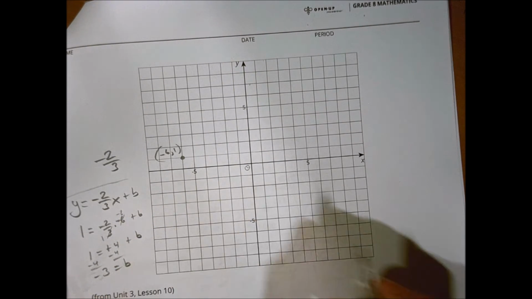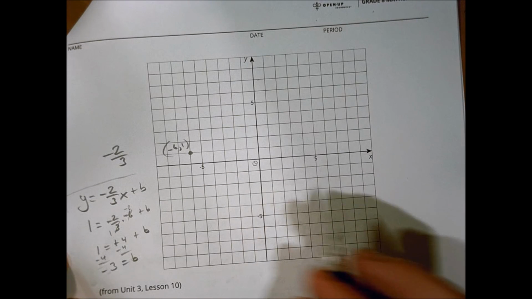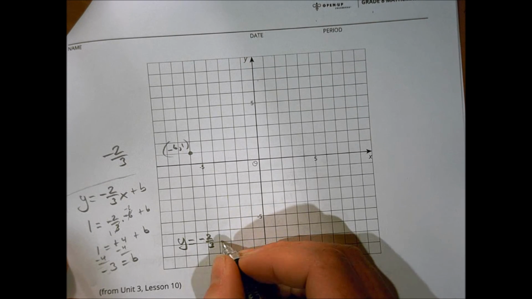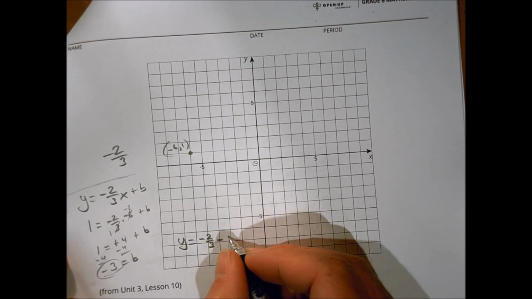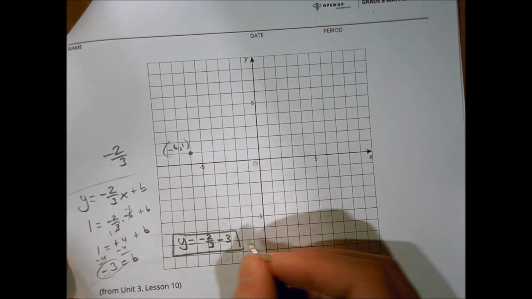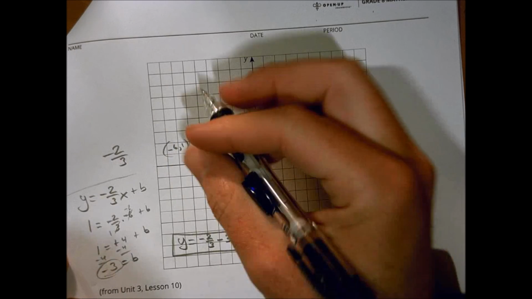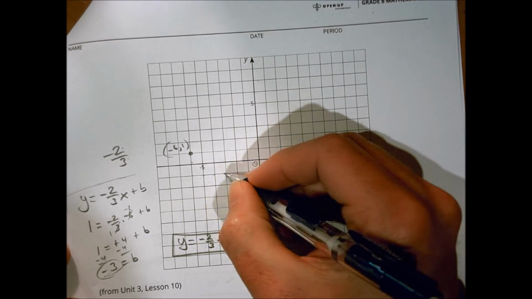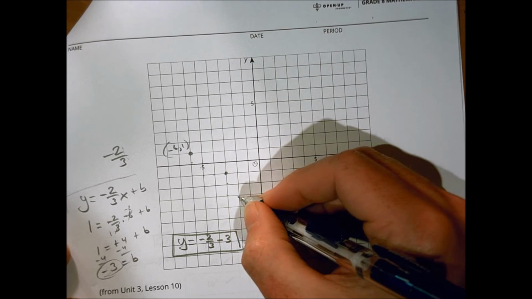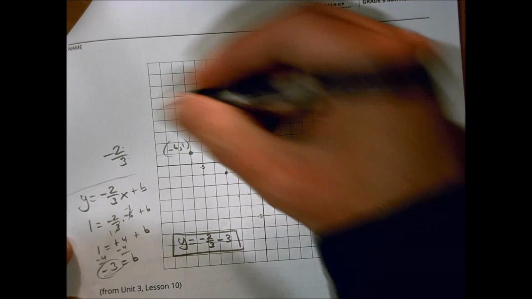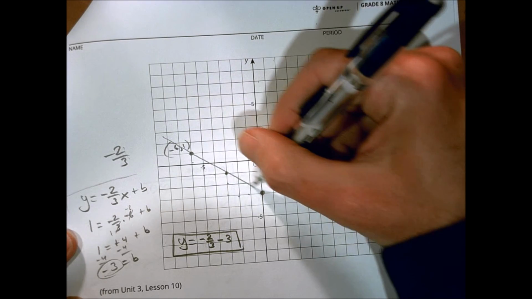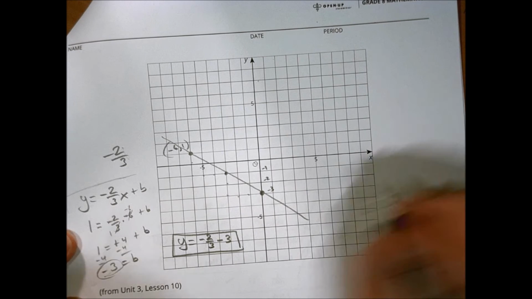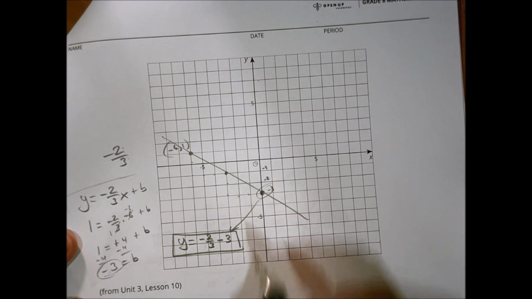So for my equation, I would say y equals negative 2/3 x minus 3. That's my equation. Let's check that by using the slope way. Going down 2 over 3, so down 2 over 1, 2, 3. And there's the point at which I cross the y-axis. That happens here at negative 1, negative 2, negative 3. So that does match my y-intercept right there.